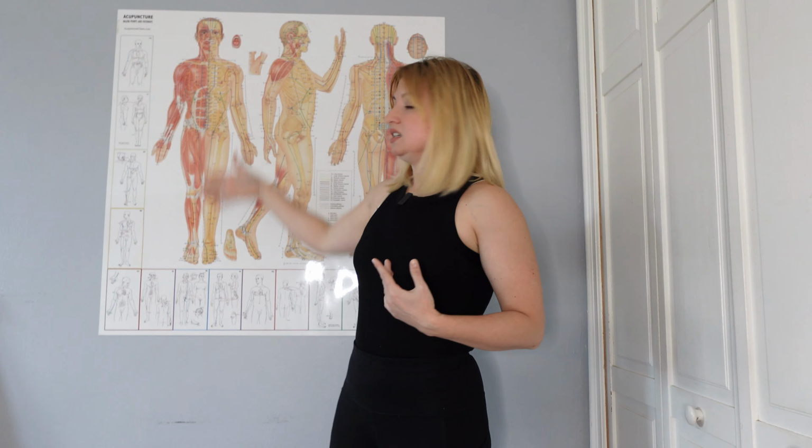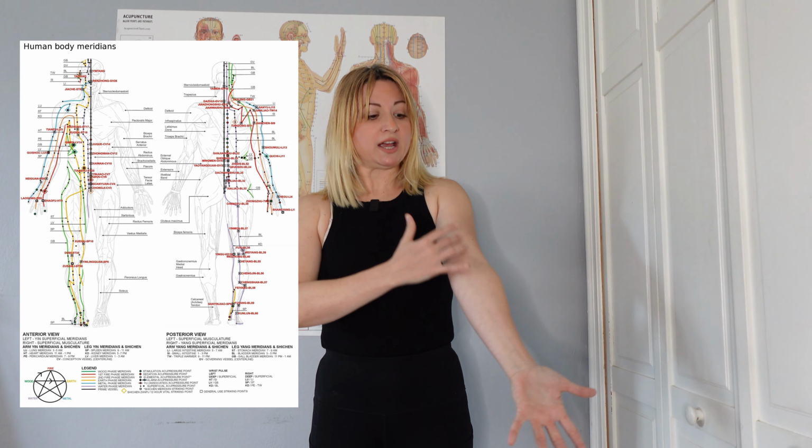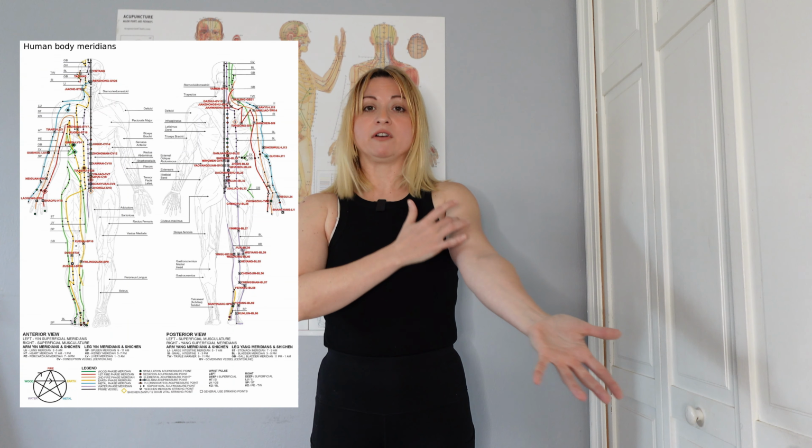So on the anterior aspect of the body, when we look at the arms, we have the lung channel, we have the pericardium channel, we have the heart channel. These are our yin channels and they run on that anterior aspect.